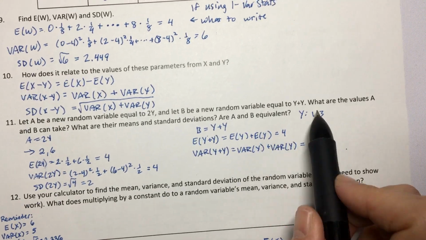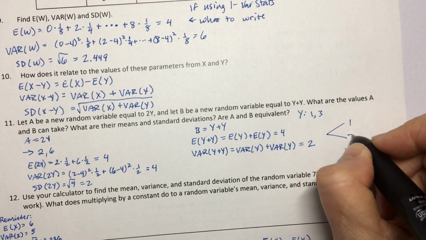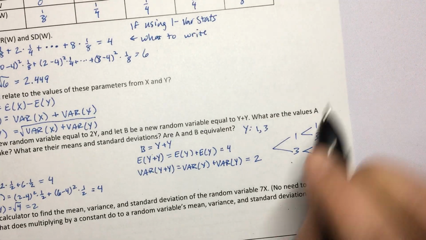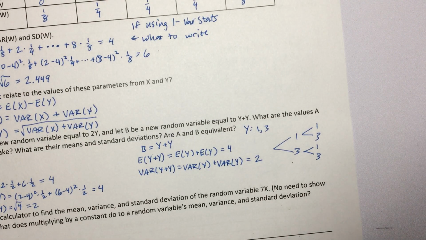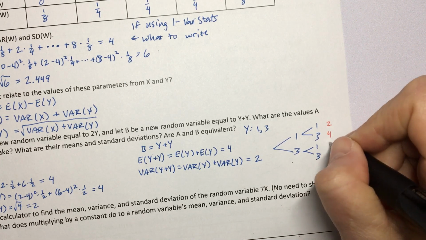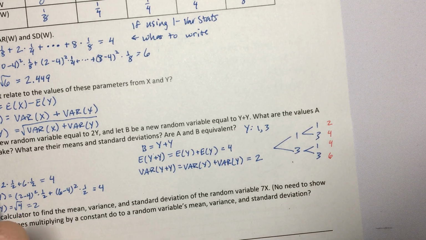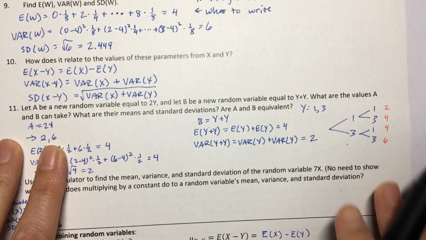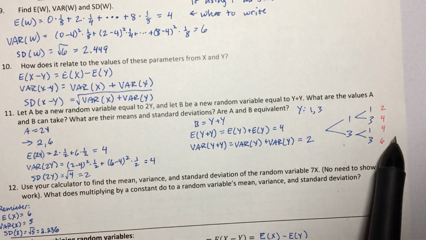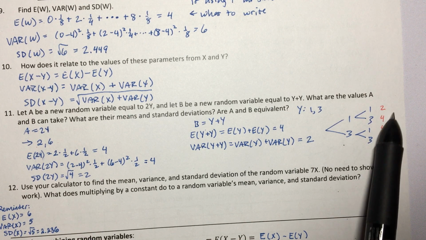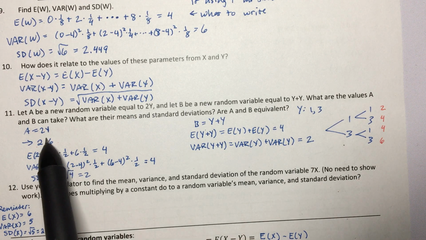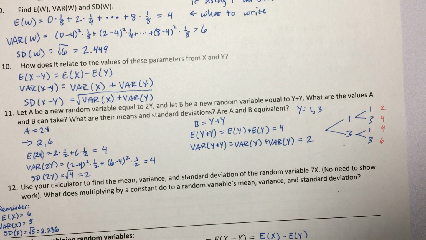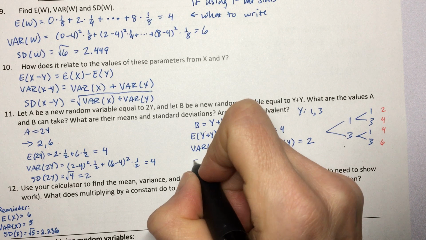Because remember, if you're doing 1, 3, 1, 3, that would be looking at this, right? So our outcomes are 2, 4, 4, and 6 versus just outcomes of 2 and 6. So definitely not the same things. They're not equivalent at all. And since you have numbers between 2 and 4, this is not considered as spread out as just 2 and 6 alone. So it has a smaller variance and therefore a smaller standard deviation.